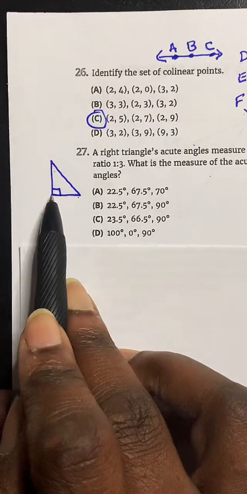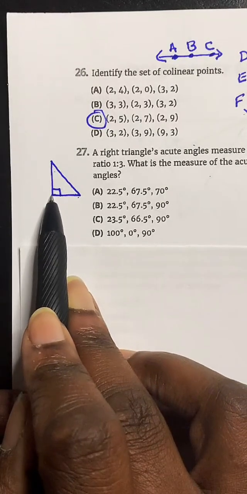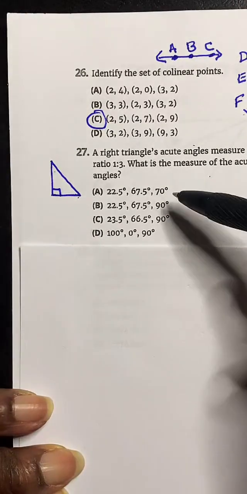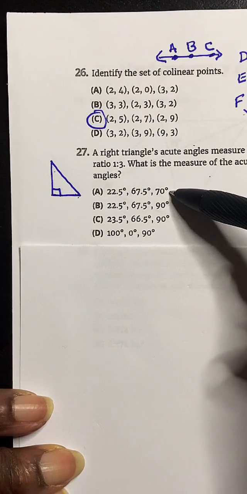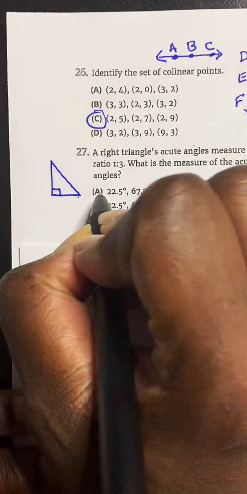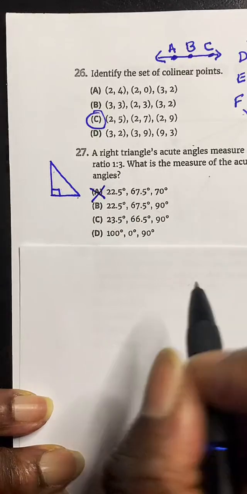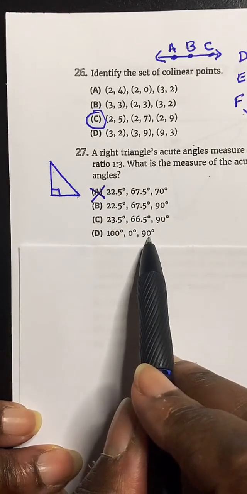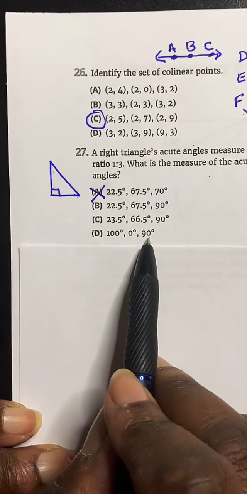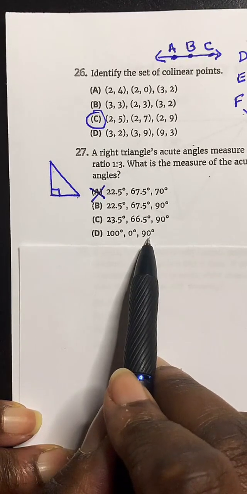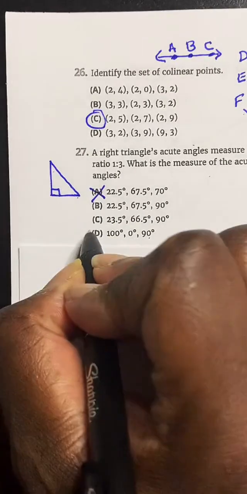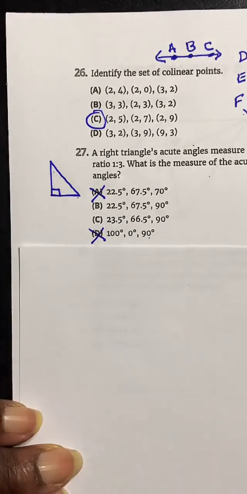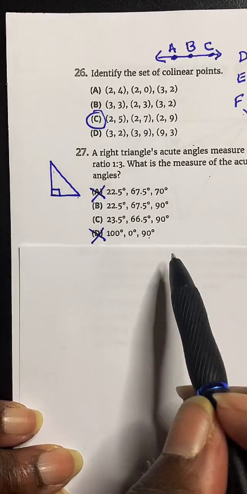But here's the thing, I know one of those angles is 90. So right away, I'm getting rid of A. Okay, I got a 90 degree. Here's a 90 degree, but guess what? That's saying 100 plus 90. That's 190. So that can't be a triangle, or especially a right triangle. Okay, can't be a triangle, period.